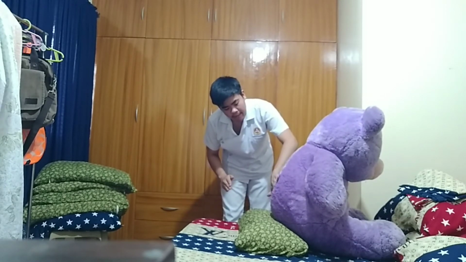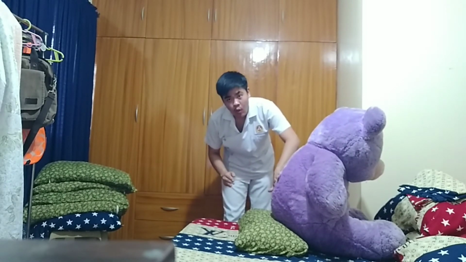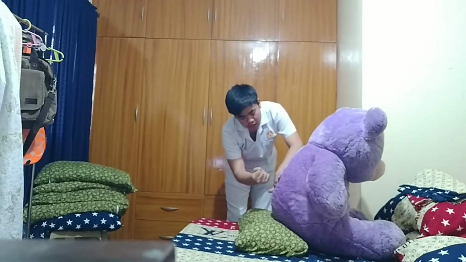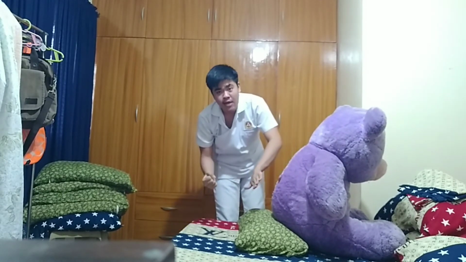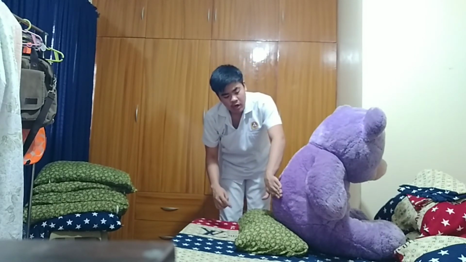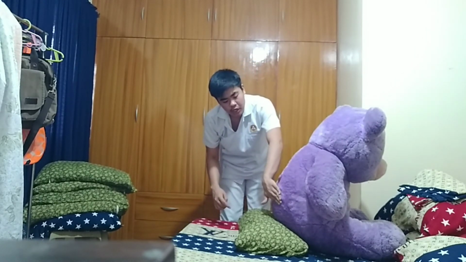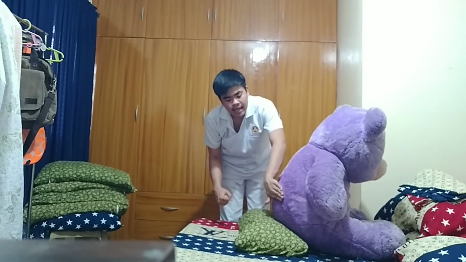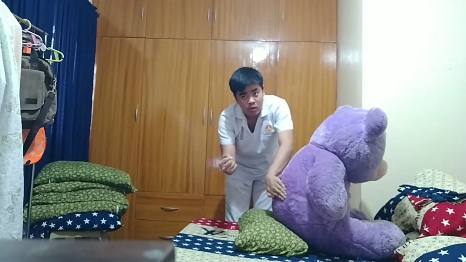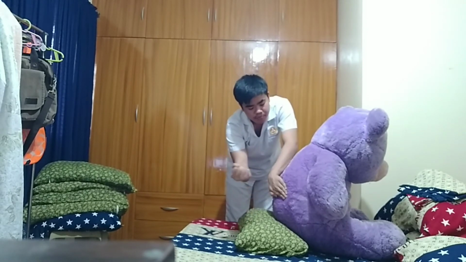So I'm now palpating, and when I locate the costovertebral angle, I'm just going to clench my fist and do the percussion. And same thing for the client's right kidney. So I'm going to palpate first for the costovertebral angle and locate the right kidney, and then clench my fist and do the percussion.